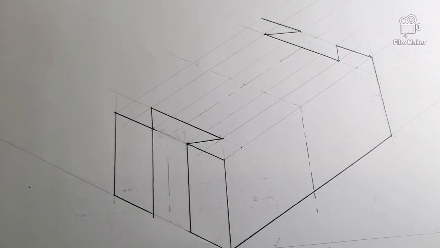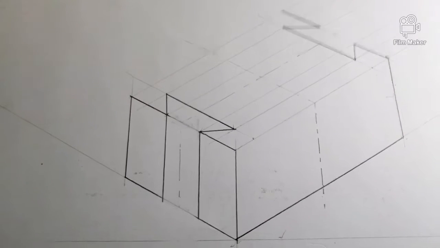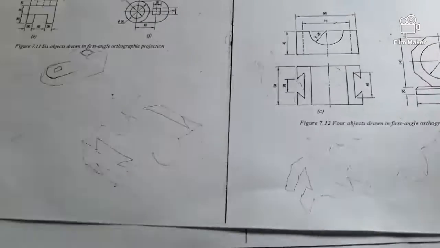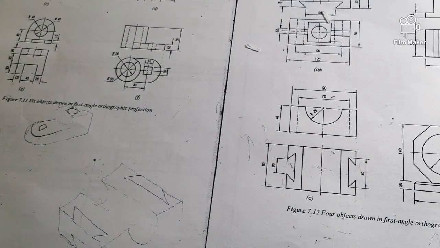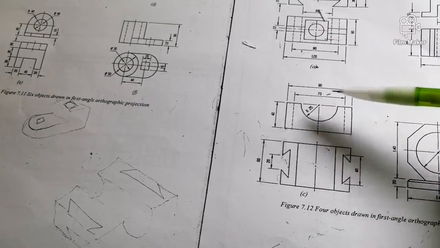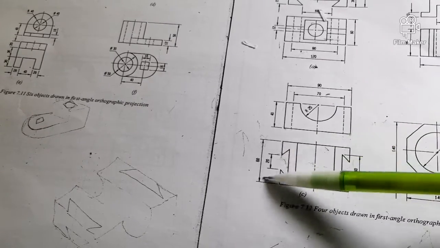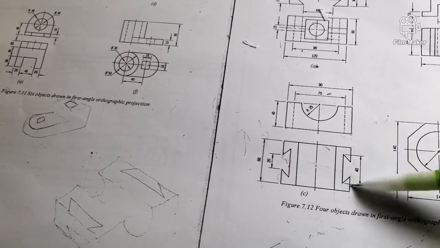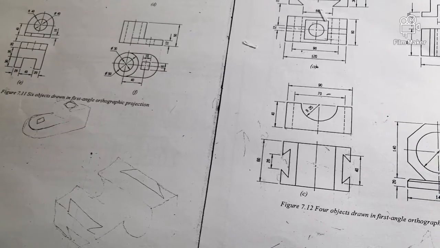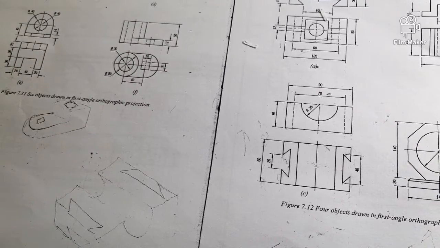Are we together? Then from there, what is happening? Come back to your question. Bring back your question. Now we've tolerated the 90, the 70, the height 40, the breadth or width 60, the 20 and the 40. There is one dimension missing, which is radius 25.